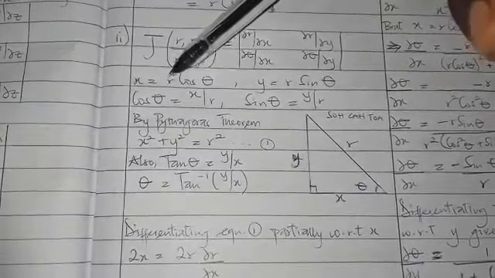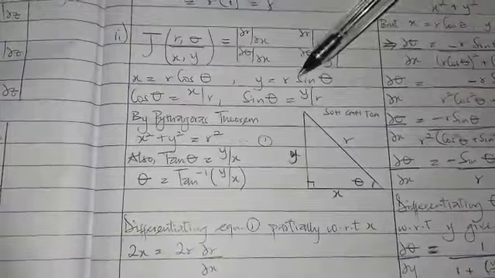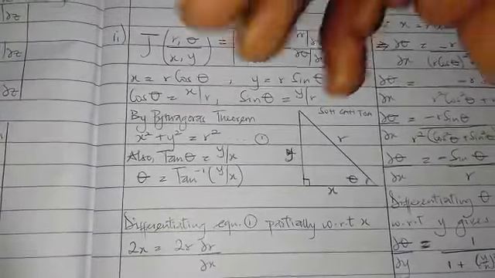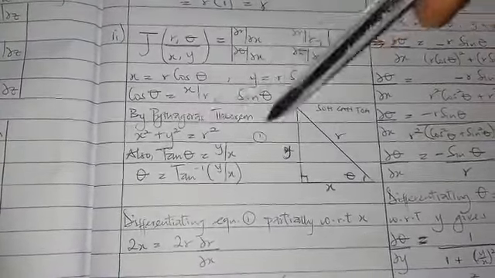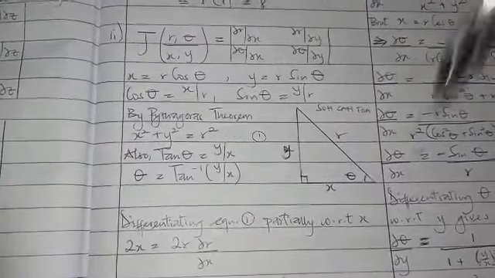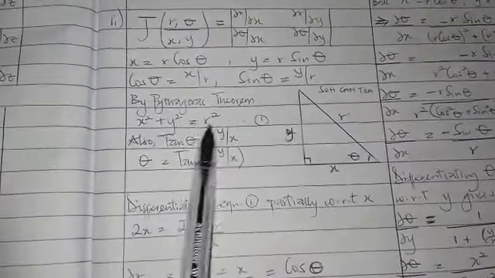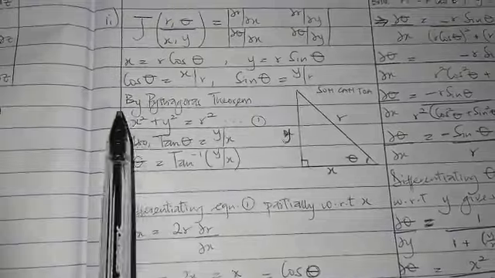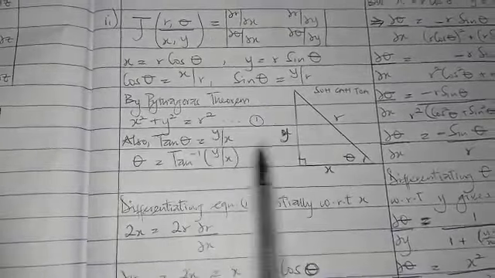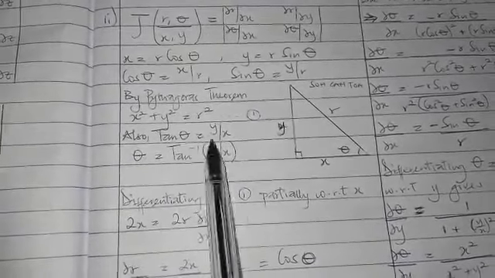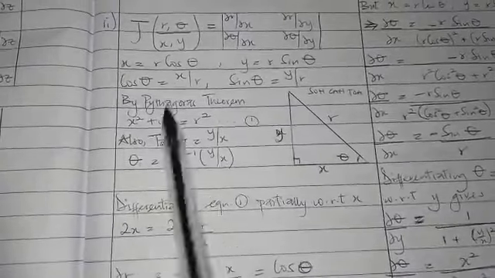When we want to differentiate with respect to x, r is separate. It won't work this way. So we have to use Pythagoras theorem to merge it so that we can get a single function for x, y, and r, and a single function for theta, y, and x.